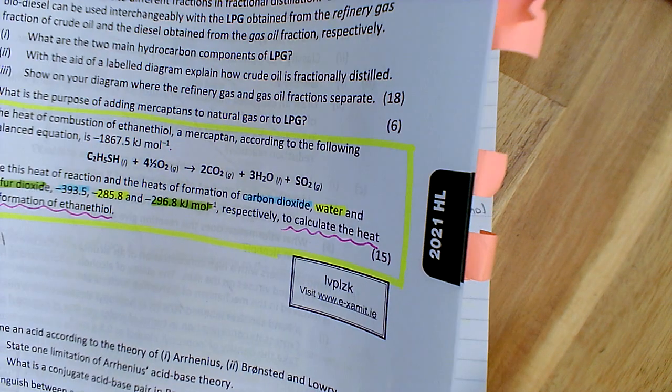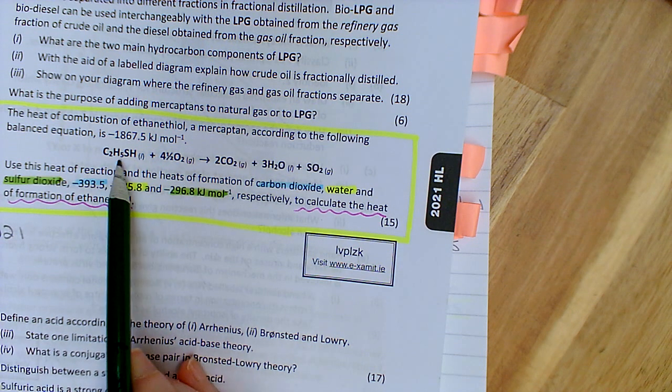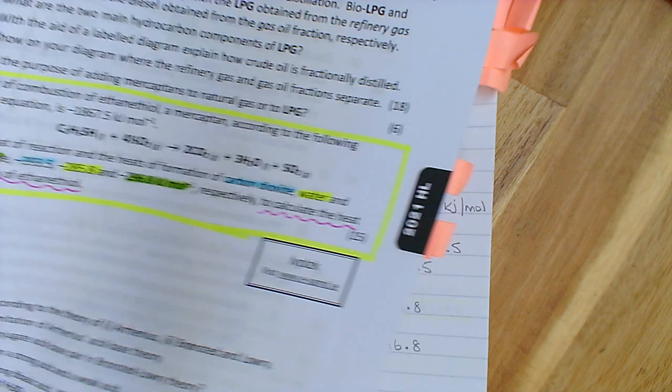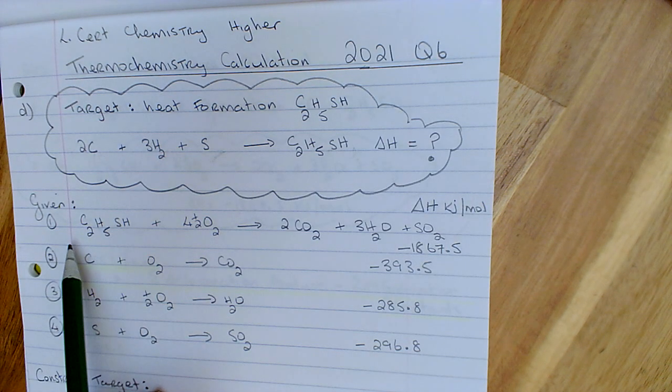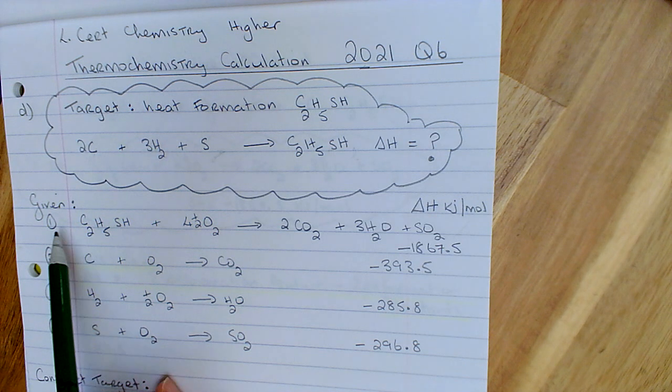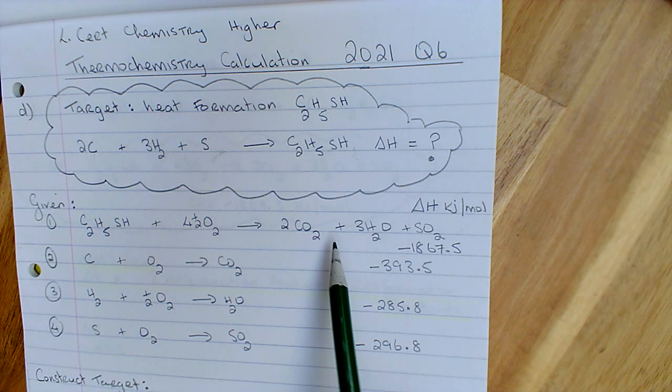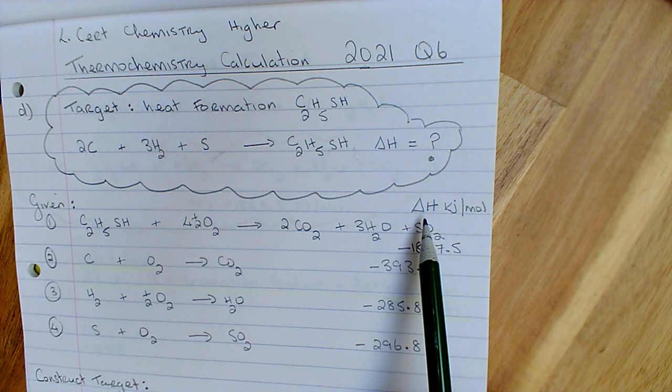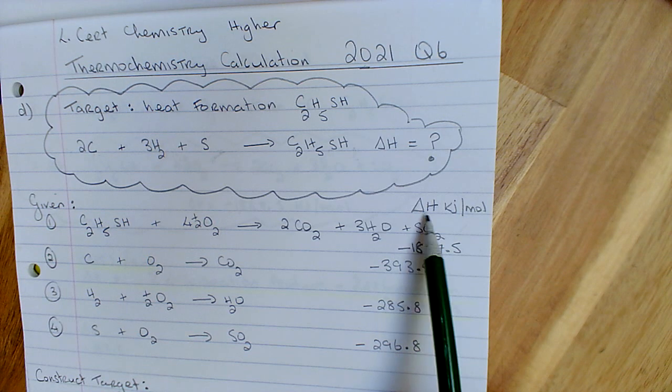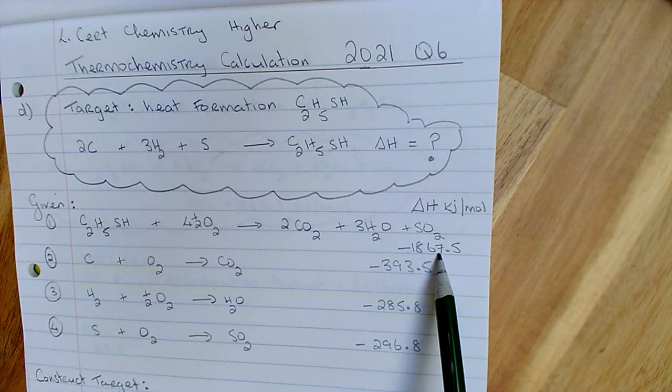The first thing that I was given in the question is the heat of combustion of ethane thiol. So I'm going to write that out here now as reaction 1. This is chemical reaction 1, and I have the delta H, the heat change over here that I was given in the question.